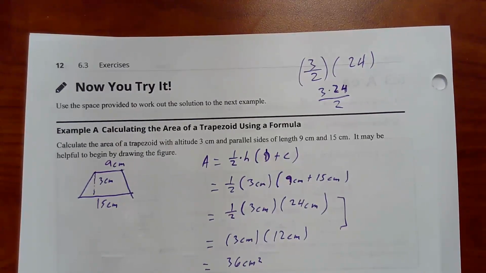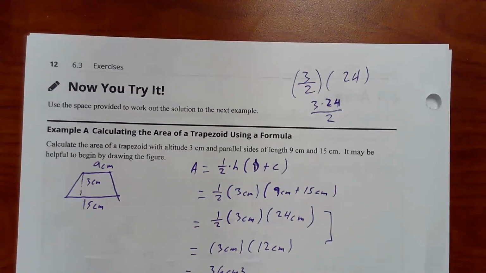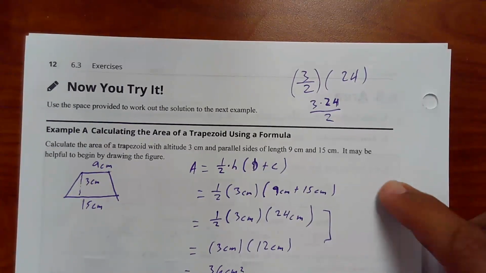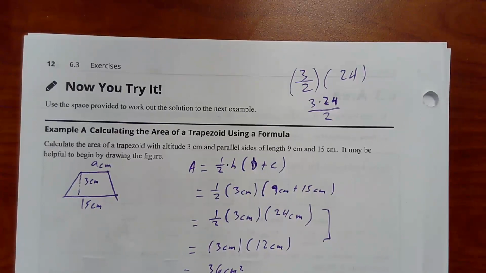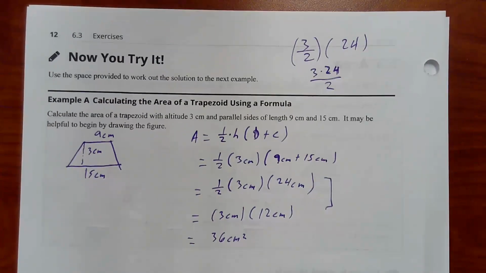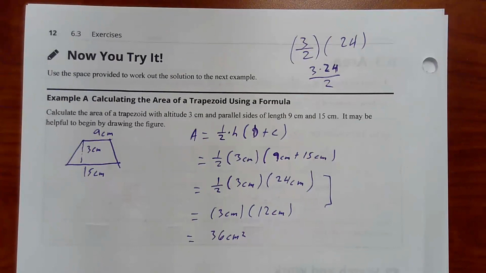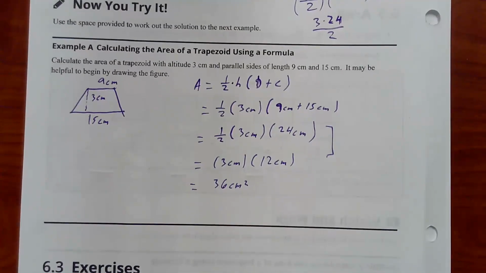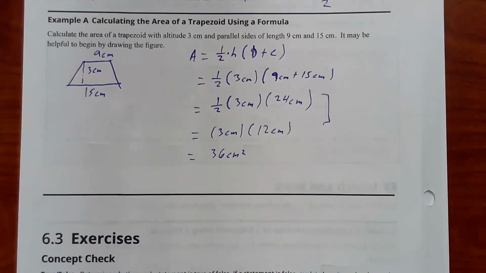Alright, are we done? Any other questions on this one? No issues? You find your error?